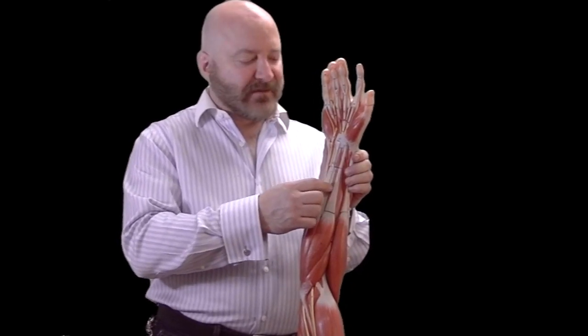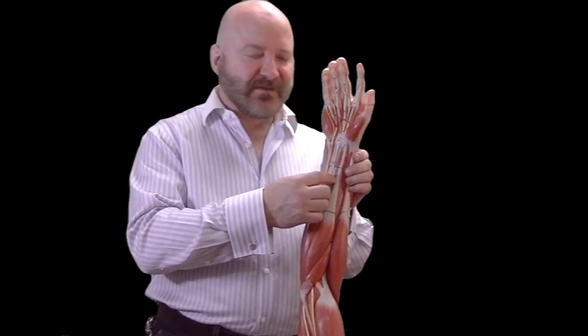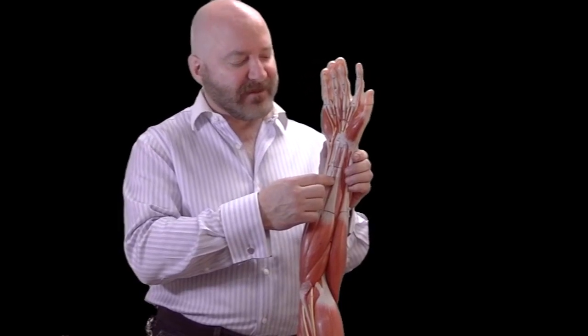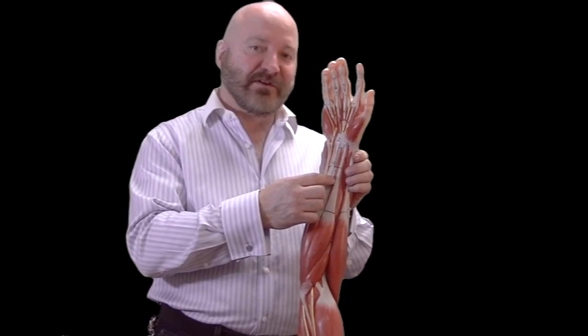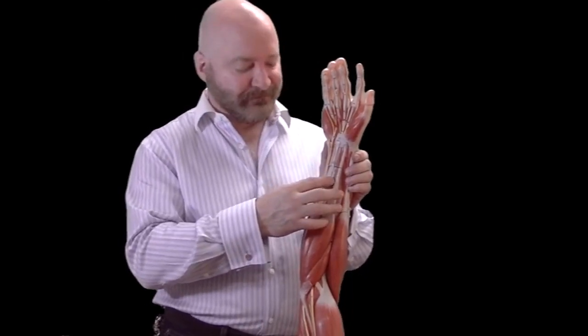In the very center of the model is a muscle that is a little bit deep to all these flexors, and this is called the flexor digitorum superficialis. Some people get a little confused by the fact that it's called a superficial muscle when I told you to go deep to find it. Well, it's called the flexor digitorum superficialis because it's the most superficial of the finger flexors, and it's located right here under the wrist flexors.